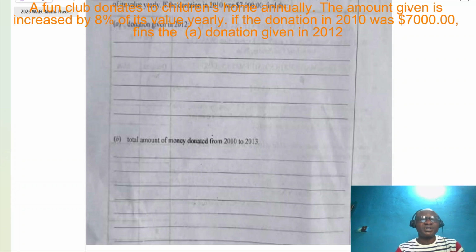WAEC 2026, question number 1. A fun club donates to a children's home annually. The amount given is increased by 8% of its value yearly. If the donation in 2010 was $7,000, find (a) the donation given in 2012.